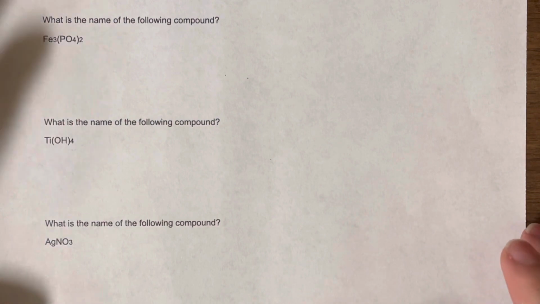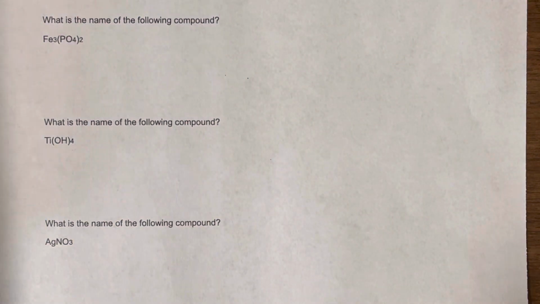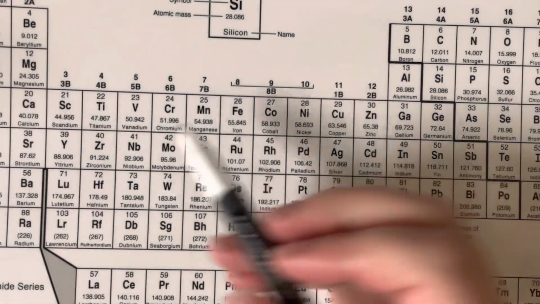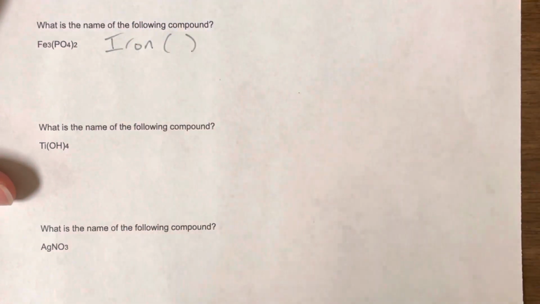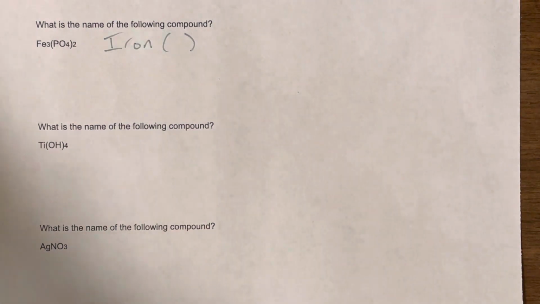What is the name of the following compound? Fe3(PO4)2. First, I need to identify my cation. My cation is Fe. It is iron, and it is in the transition metal block, and it is not part of the exceptions, which does mean that I need to find out what my oxidation state is, so I'll give myself parentheses to remind myself that I need to do math.